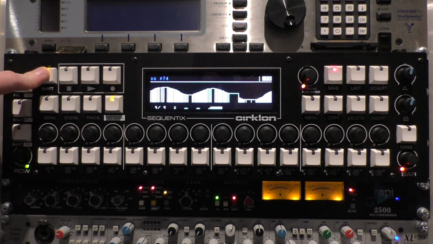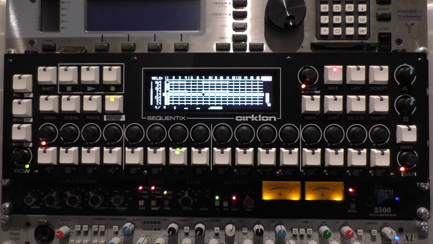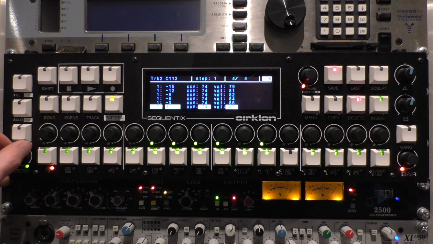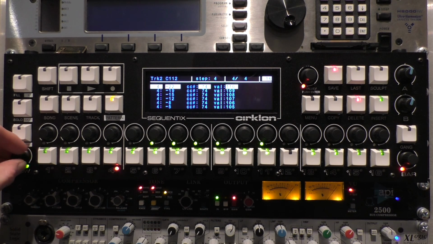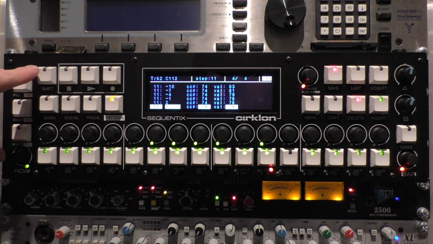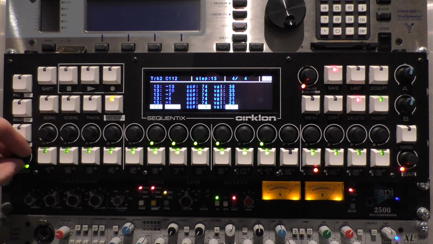So, shift and row goes back into grid view. If we go into the event list, we will see all my CC moves. And if we want to change them manually, if there's any we don't like, we can edit them in here manually. Or we can go into CC view and just keep recording until we get it right.